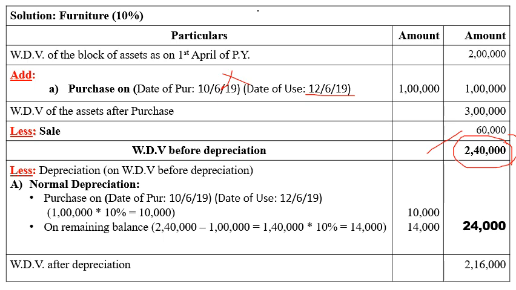First, we have to calculate for the asset purchased in the previous year. There is only one purchase in the previous year, in the month of June, 10th June 2019, and it was used from 12th June 2019. So we have to consider the date of use, not the date of purchase. For us, the date of use is important. The value of furniture purchased is 1 lakh and the rate of depreciation is 10%. So 10,000 is the depreciation on the newly purchased asset.